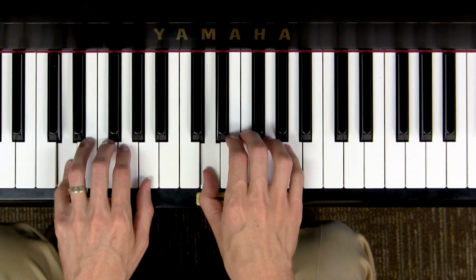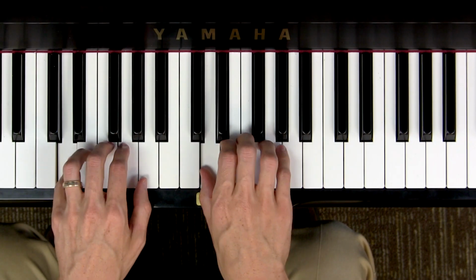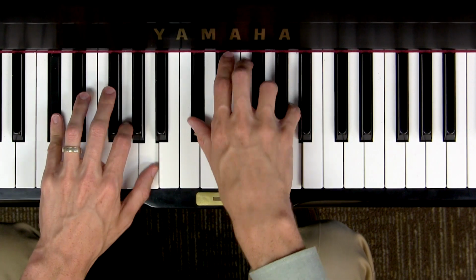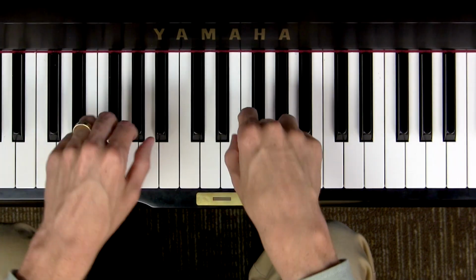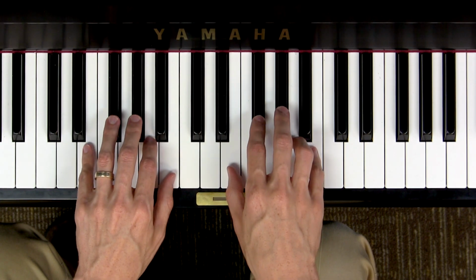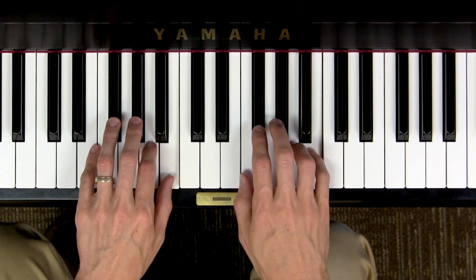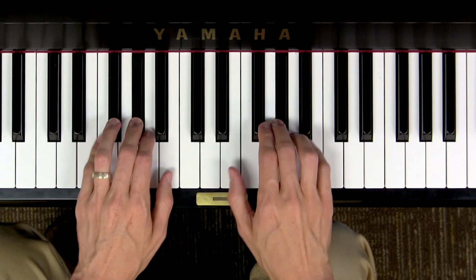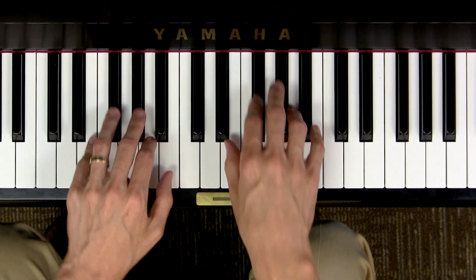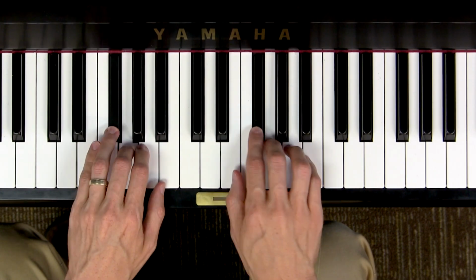Now D minor. Now let's move up to E major. Now we have an F sharp and a G sharp. Ready, go. Now E minor.